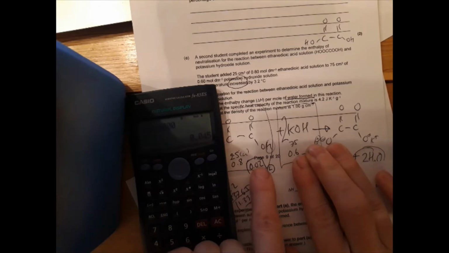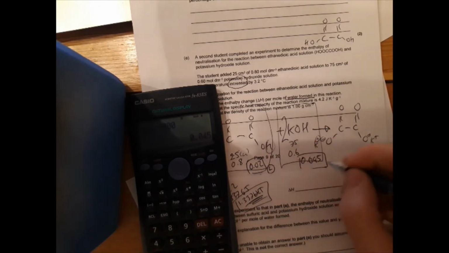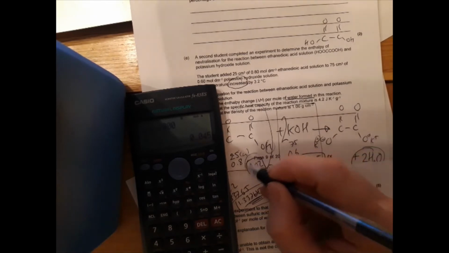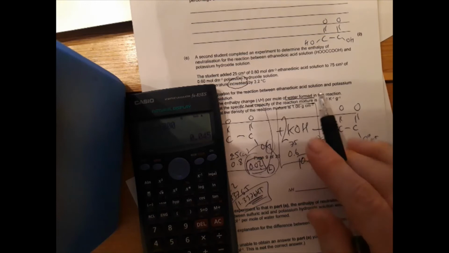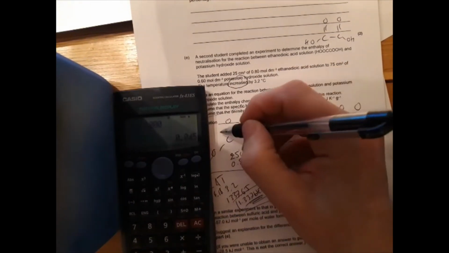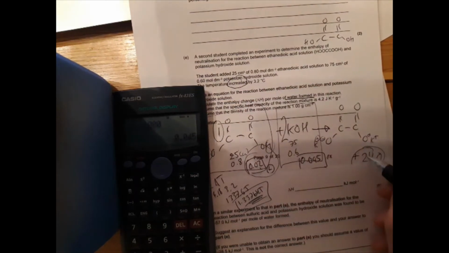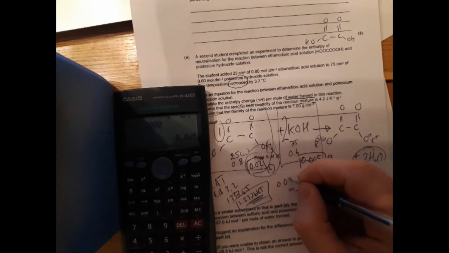If I've got 0.02 of this, I need 0.04 of this. I've got more than enough. This is in excess. So the limiting reactant is this, and they want it per mole of water formed. So from my equation, 1 mole of this forms 2 moles of water. So the number of moles of water formed is 0.04.